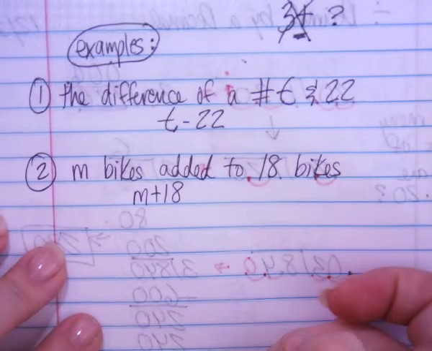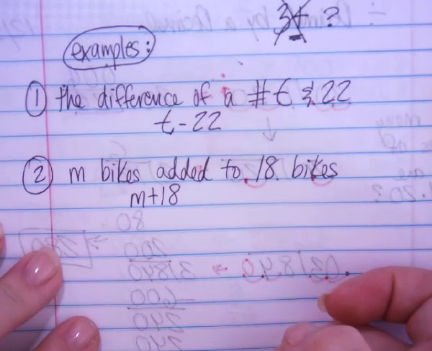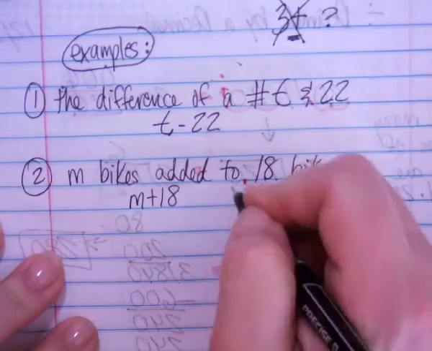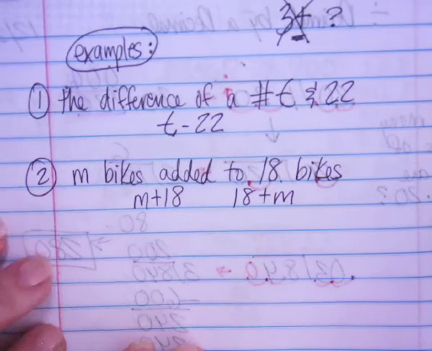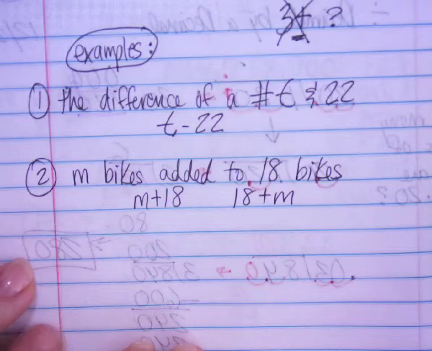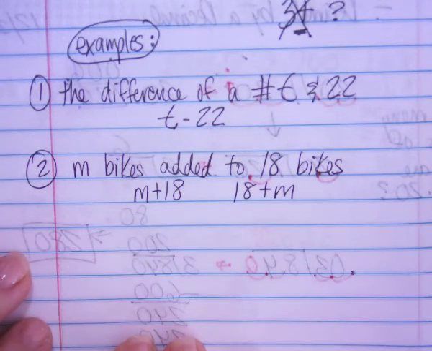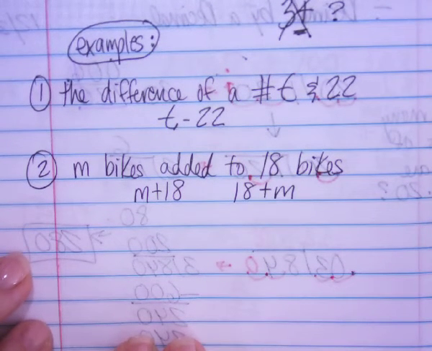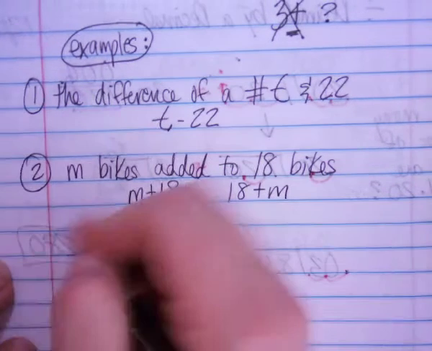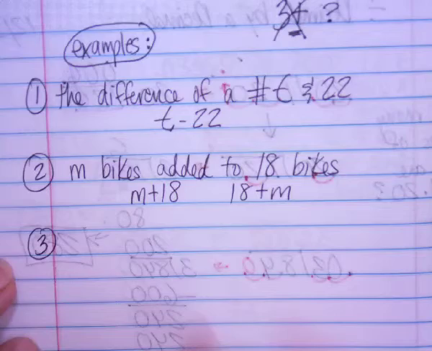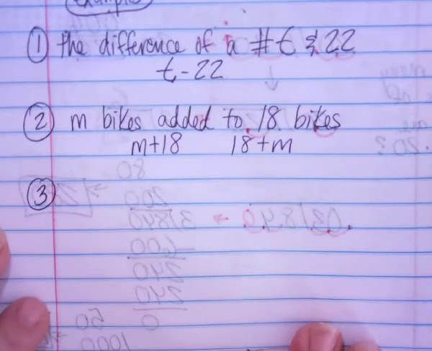Anybody have another one they like? What do you like, Nolly? 18 plus M. That's all right. You didn't do the T. It's not a T, it's a plus sign. Yes, ma'am. You could do the T, like the parentheses, and then just do a 1 and then put a slash, to remember how to do it. Just make a mermaid tail.